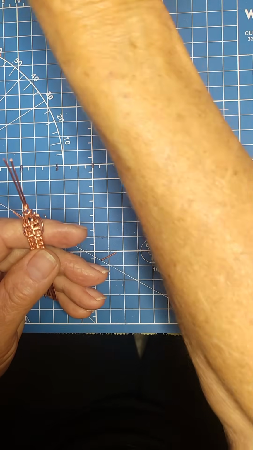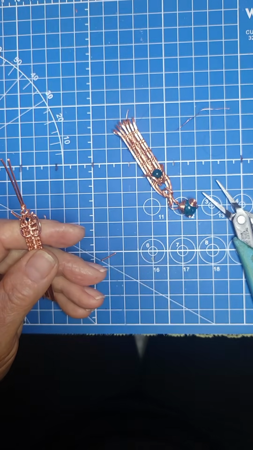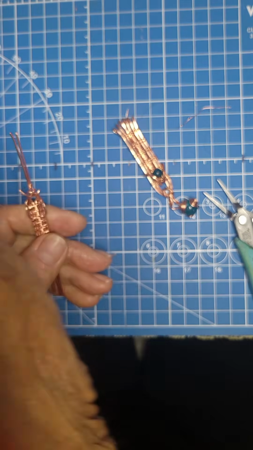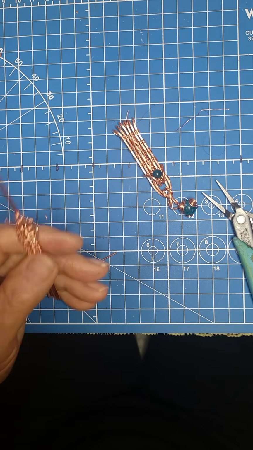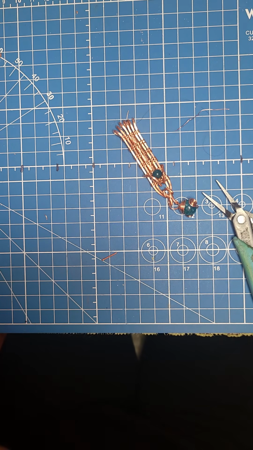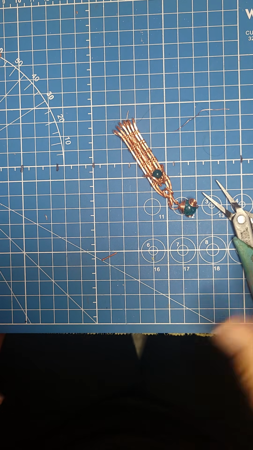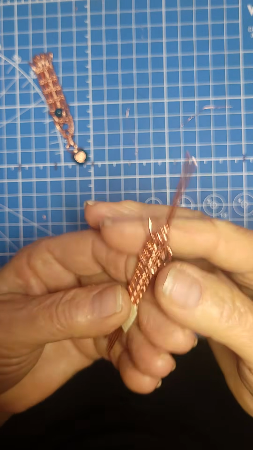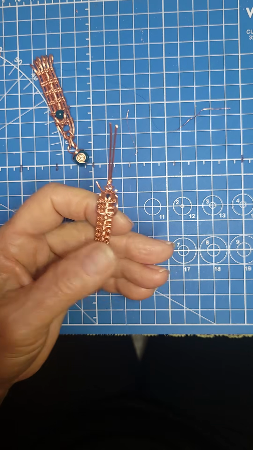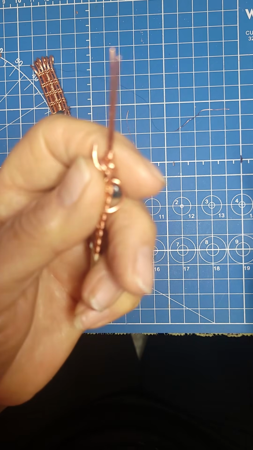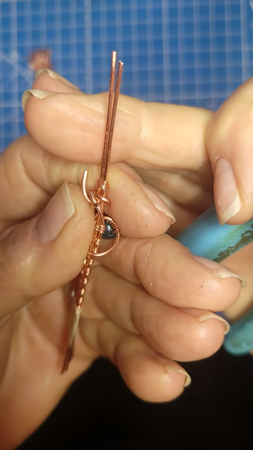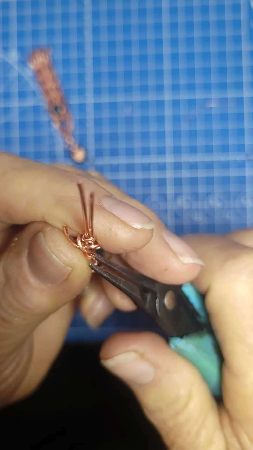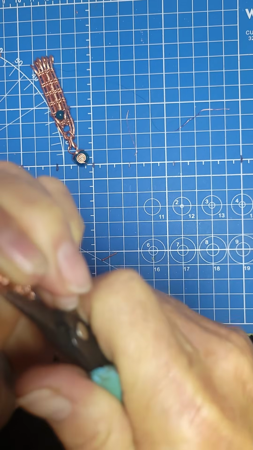Got way too many tools going on here. Sorry about all the arm and the hand. I got so much stuff in the way I can't find what I'm looking for. It was here. It's my caliper, but I can't find it. Dang, I was going to measure it for you. I'm going to say that's probably a couple of millimeters. So what I'm going to do is I'm going to turn this inside the loop.